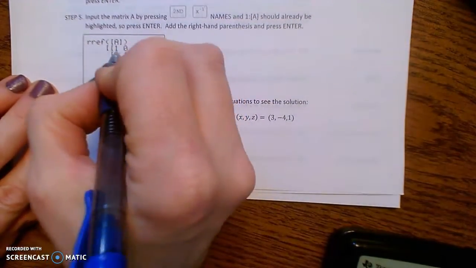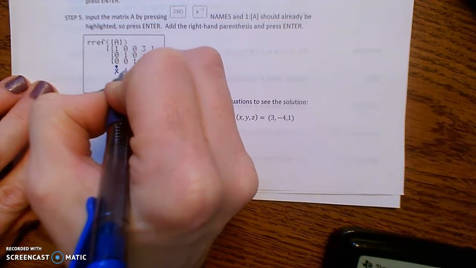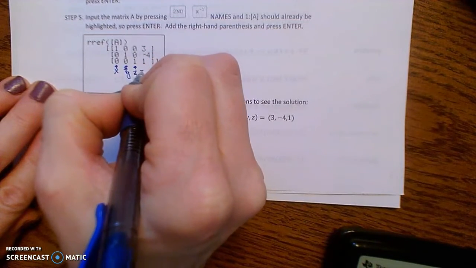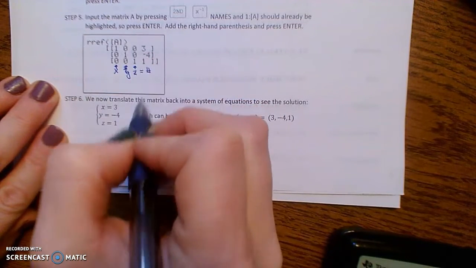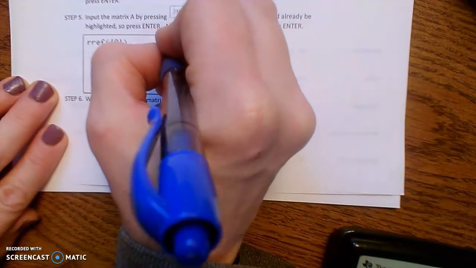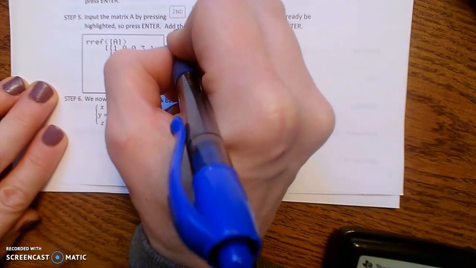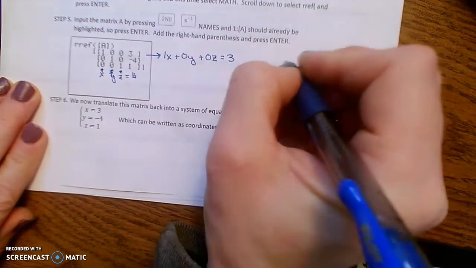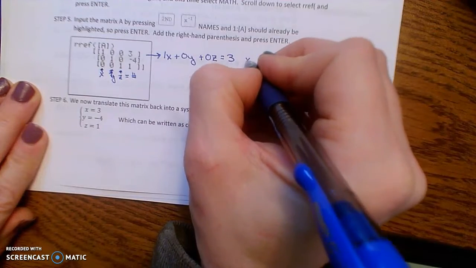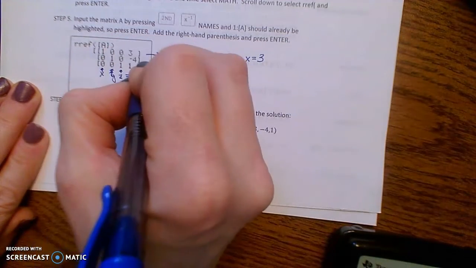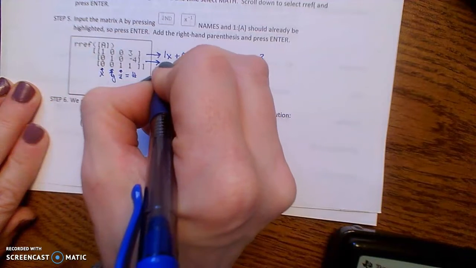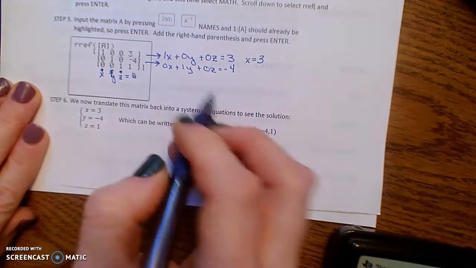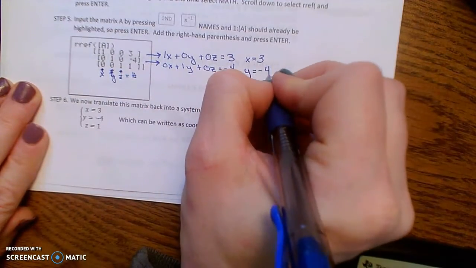The first row, remember these are my x's. This is my x coefficients, my y coefficients, and my z coefficients. And then we have equals the number part. This is the augmented part of the matrix. So this first row, 1, 0, 0, 3, what that says is 1x plus 0y plus 0z equals 3, i.e. x equals 3. The second row here, 0, 1, 0, -4, says 0x plus 1y plus 0z equals -4. Basically, y is equal to -4.